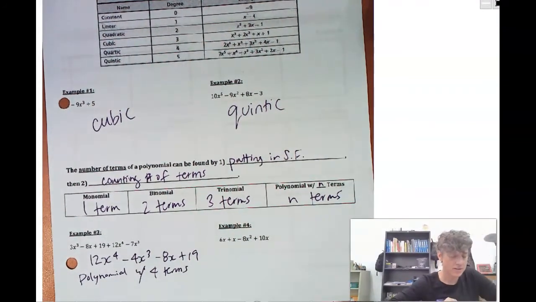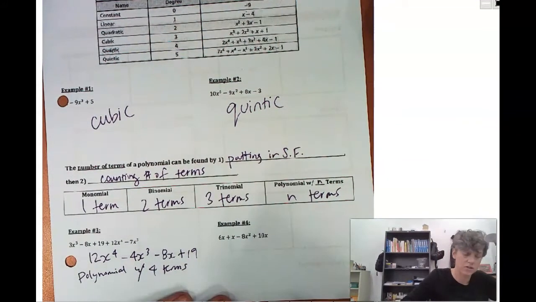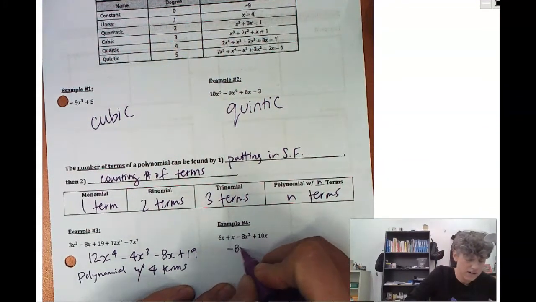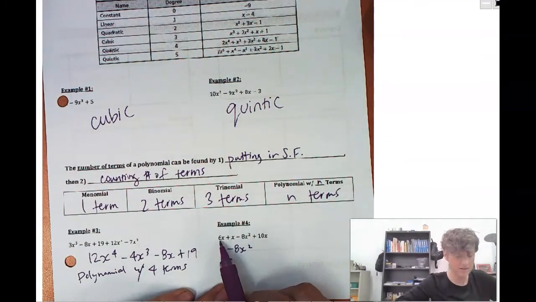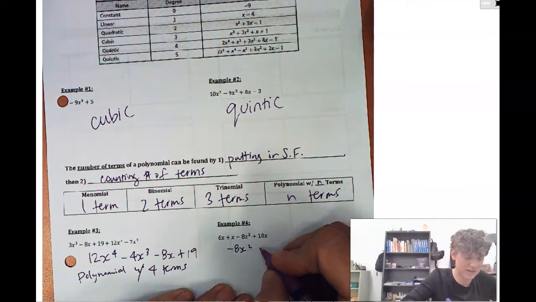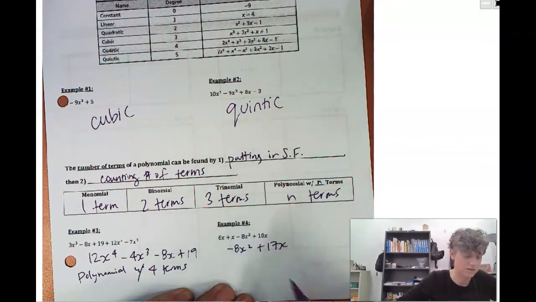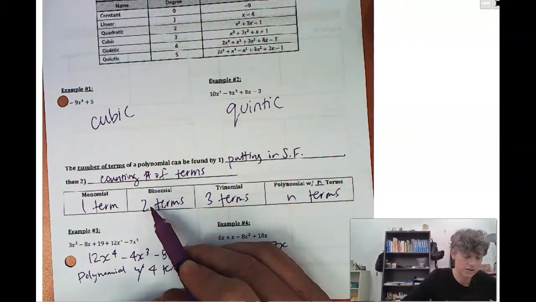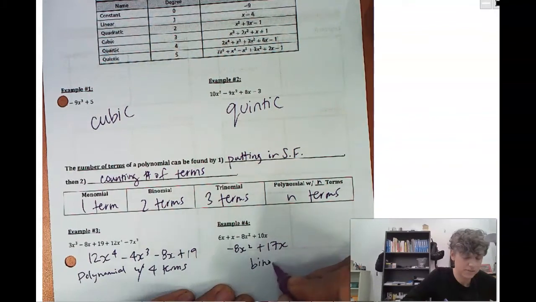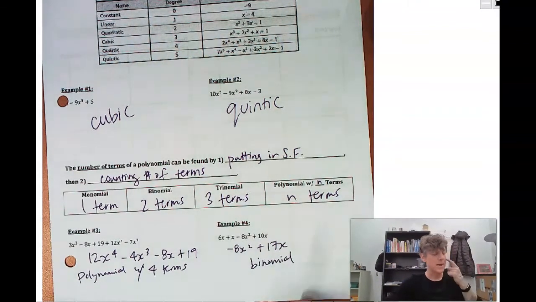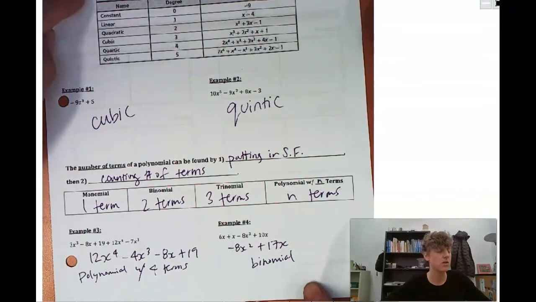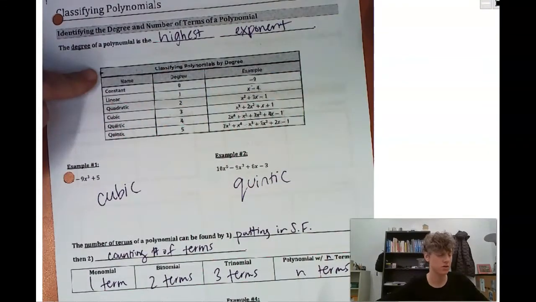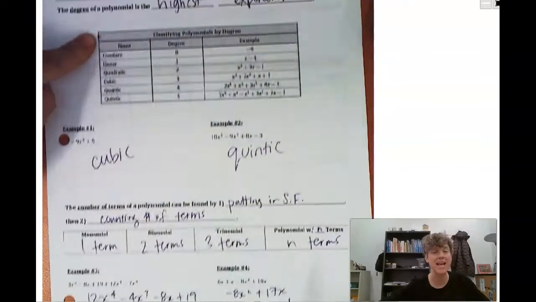This sucker, put it in standard form first. Highest exponent should go first. So this will be negative 8x squared. We've got lots of x's we can combine. 6x and x is 7x plus 10x is 17x. So this only has 2 terms. So this is a binomial. So we can classify a polynomial by its degree, number of terms, degree and number of terms. Fabulous.